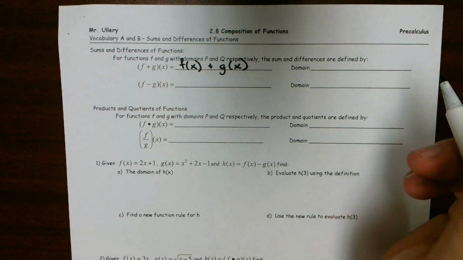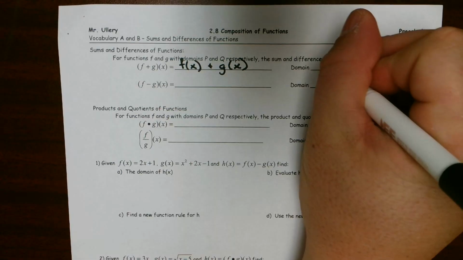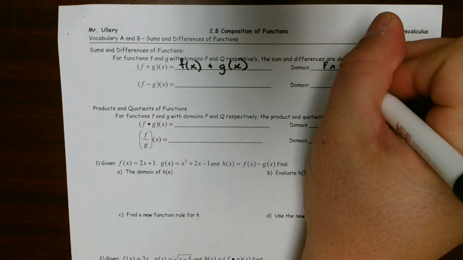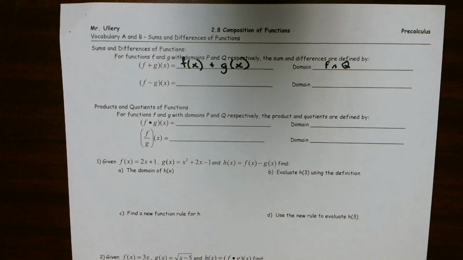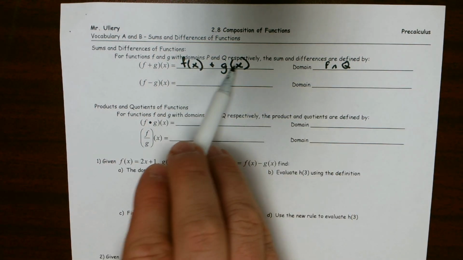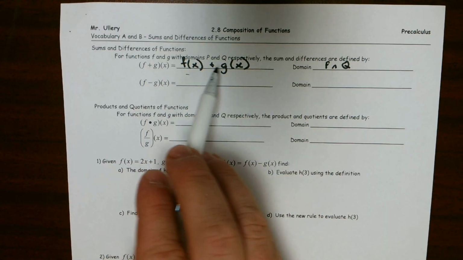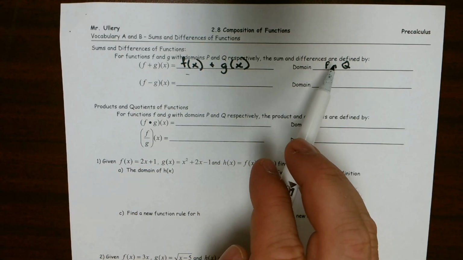Okay, the domain of that composition is going to be the intersection of the domain of f and the domain of g. So if p is the domain of f and q is the domain of g, the domain of the composition is going to be the intersection of those two domains.